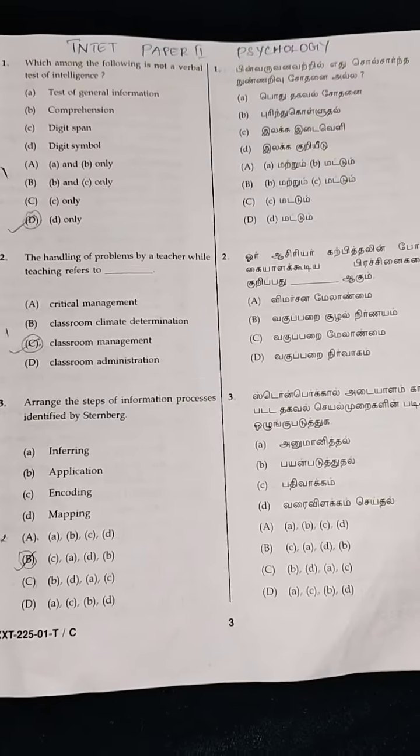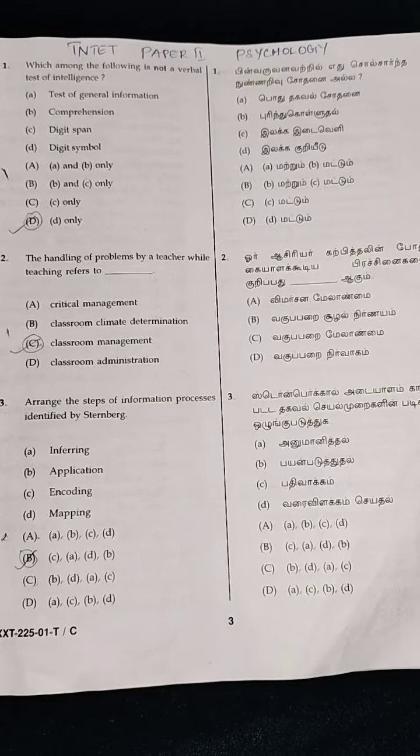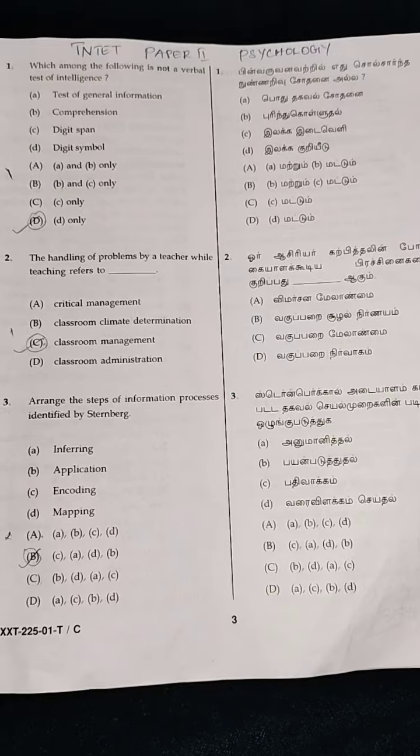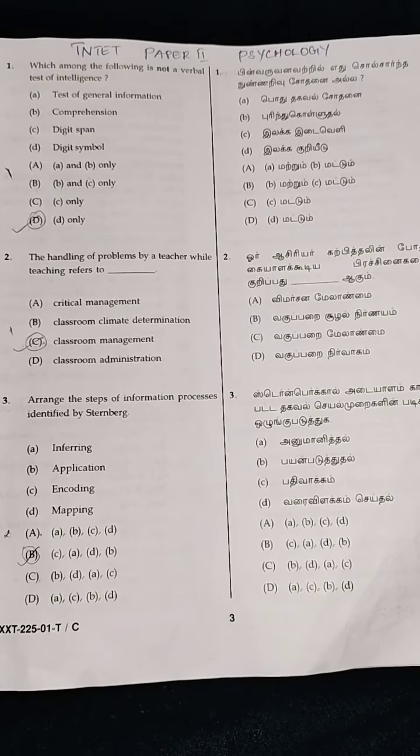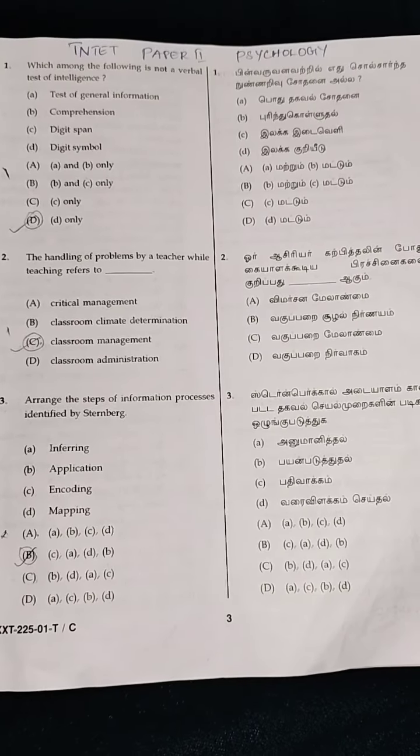3. Arrange the steps of information processes identified by Sternberg. The answer is option B, CADB.